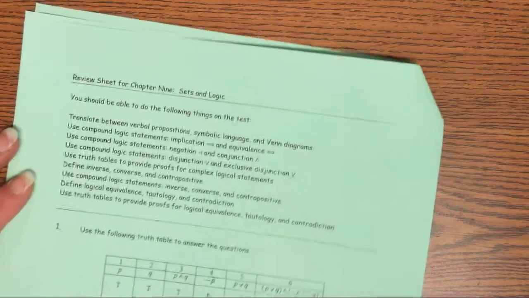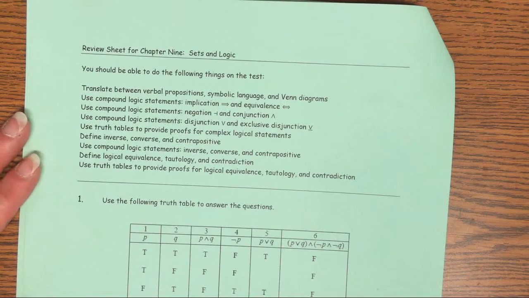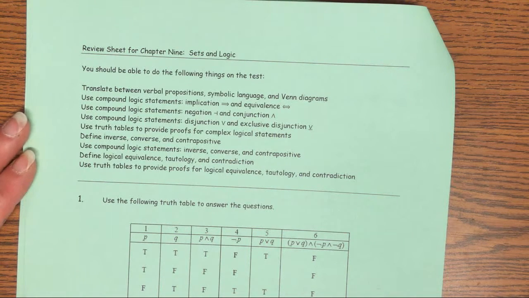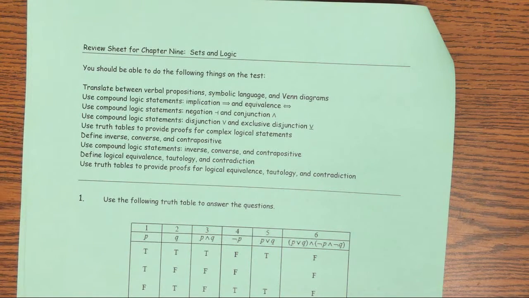Now, I'm going to let you finish all of these on your own, but I want you to note that the last 2 pages are review sheets for the test. I will have another video on my website talking through the review sheet. I will also have the key to the review on my website. So feel free to look at those as you need to study for the test that will be on Tuesday. Make sure you bring your notes with you on Tuesday.